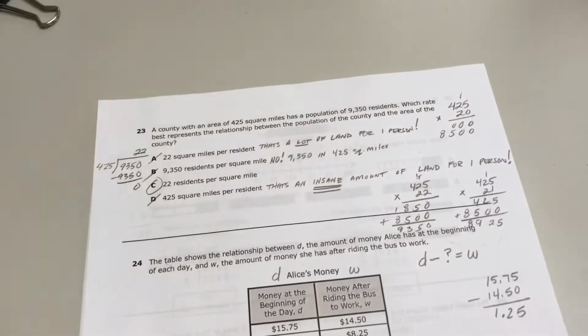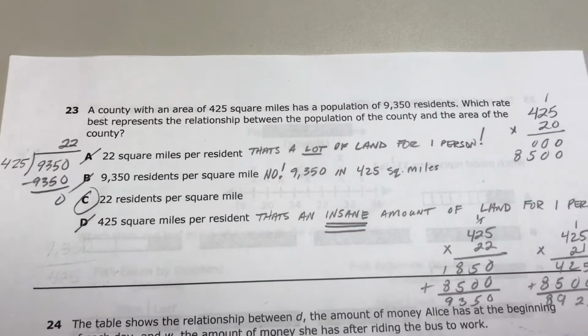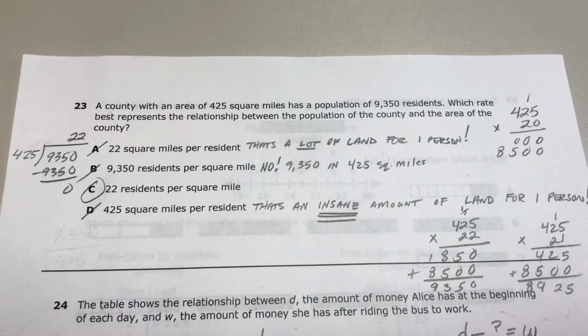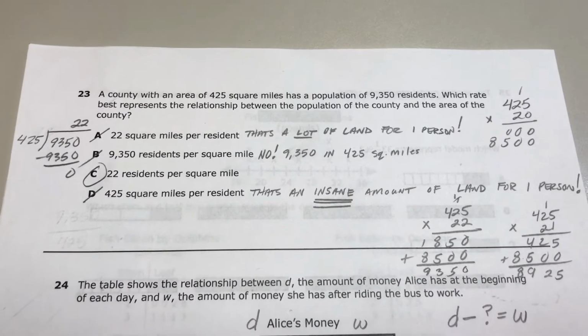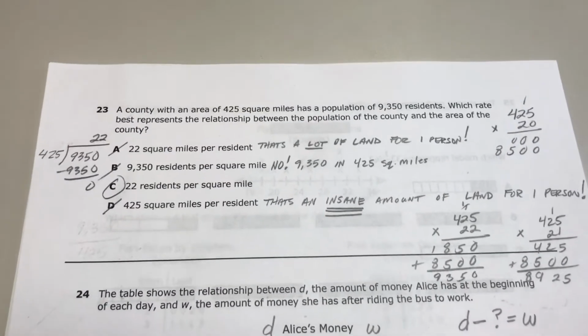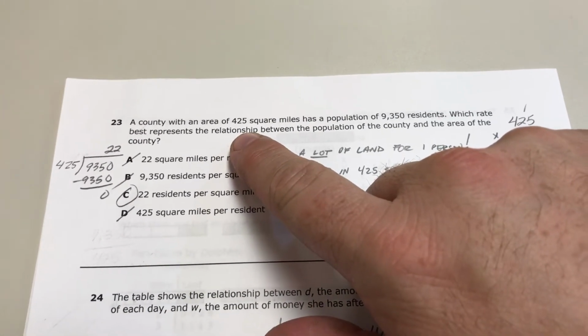All right, 23. A county with an area of 425 square miles has a population of 9,350 residents. Which rate best represents the relationship between the population of the county and the area of the county? So they're saying 425 square miles. That's huge.